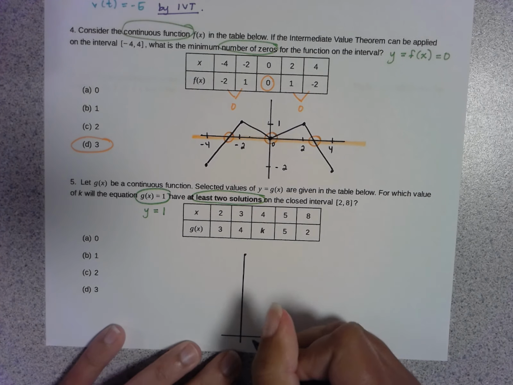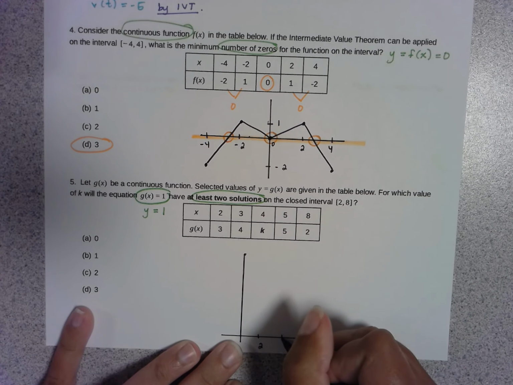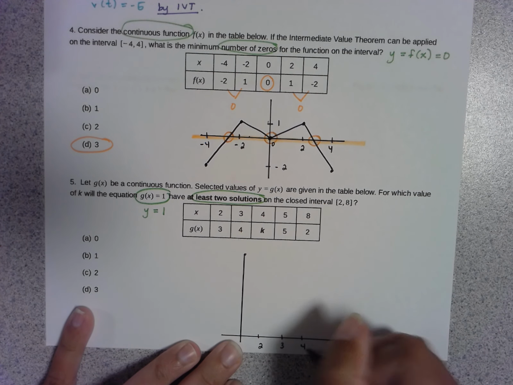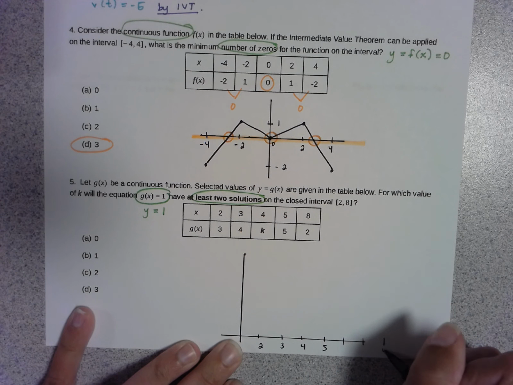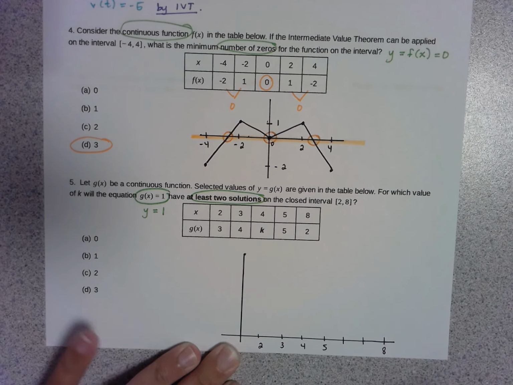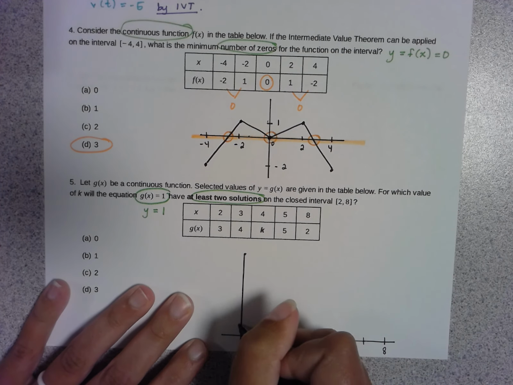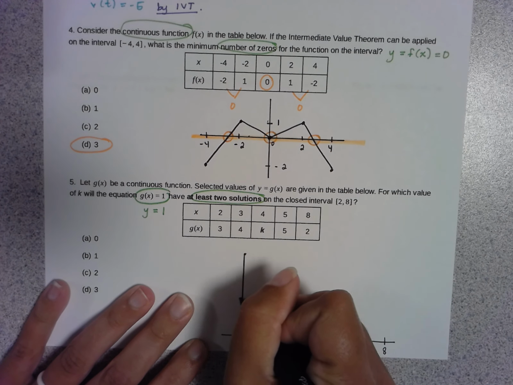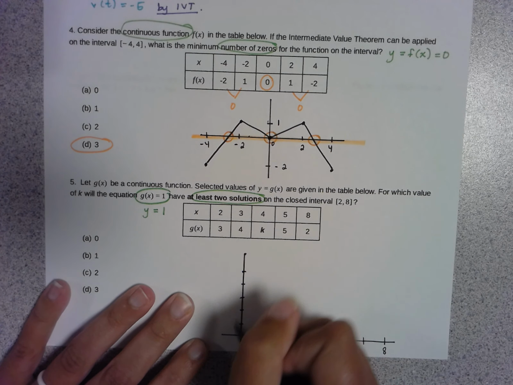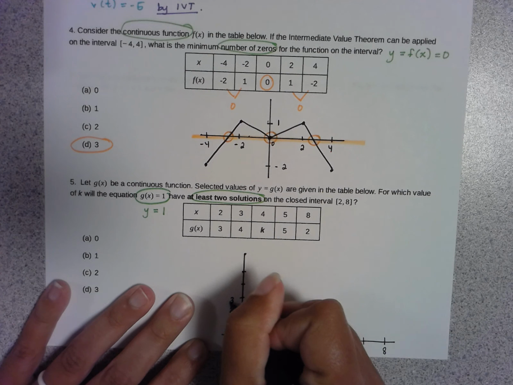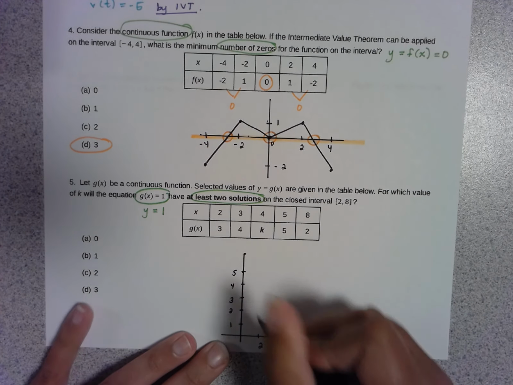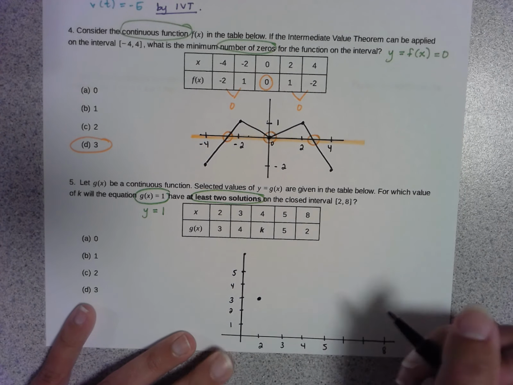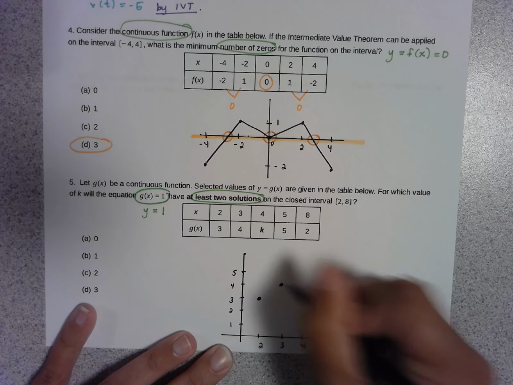So on our x-axis, we've got 2, 3, 4, 5, 6, 7, and 8's way over here. On our y-axis, we've got 1, 2, 3, 4, and 5. Now here's what we know for sure. We know that the point (2, 3) is on the graph. We know that the point (3, 4) is on the graph.